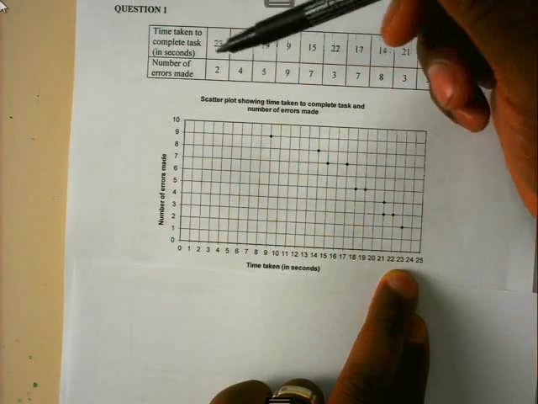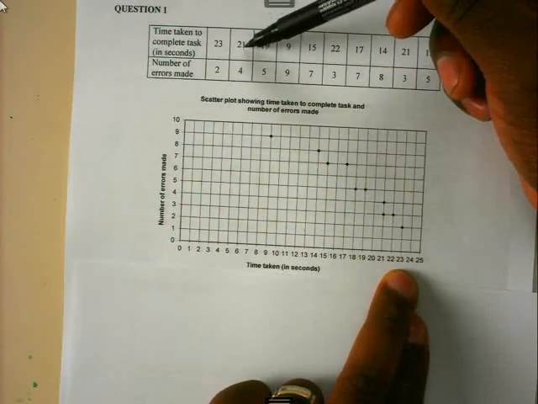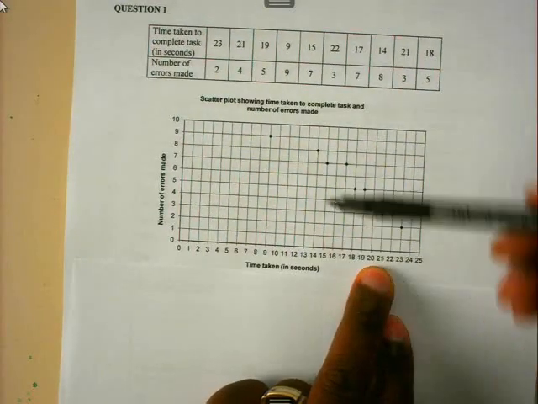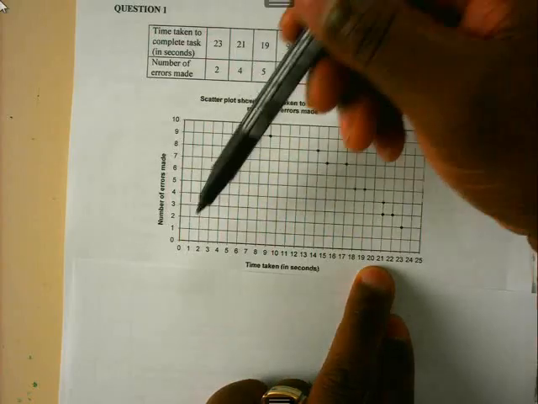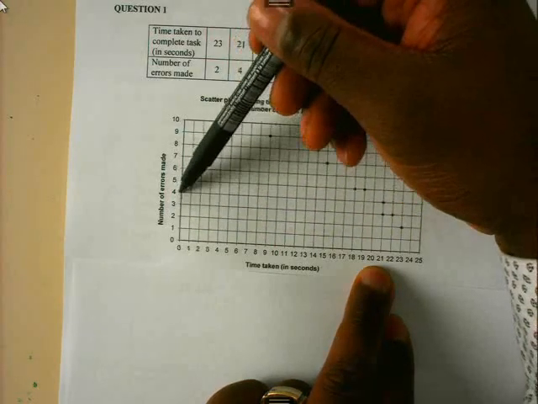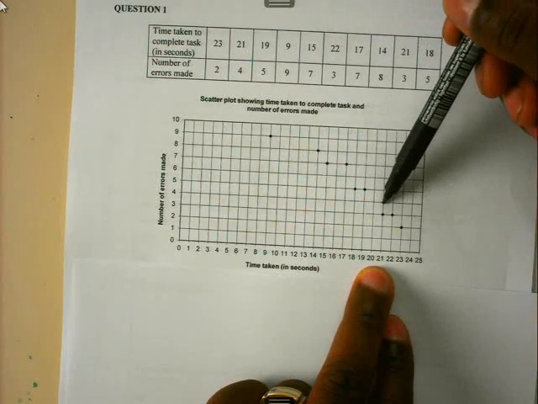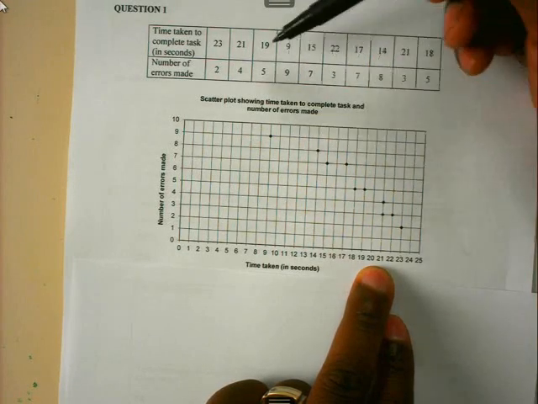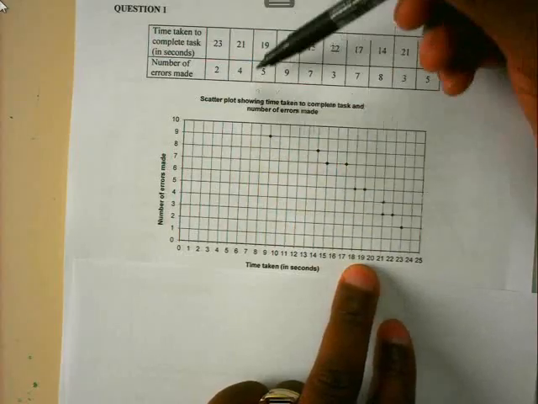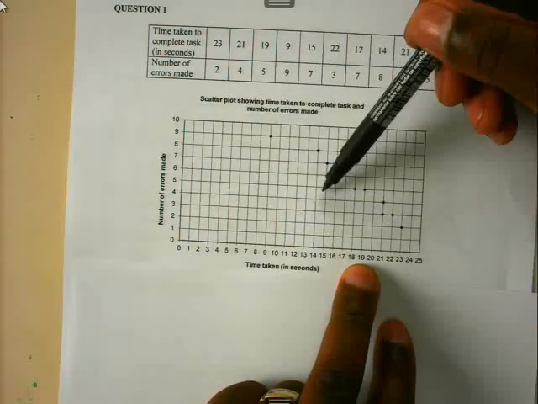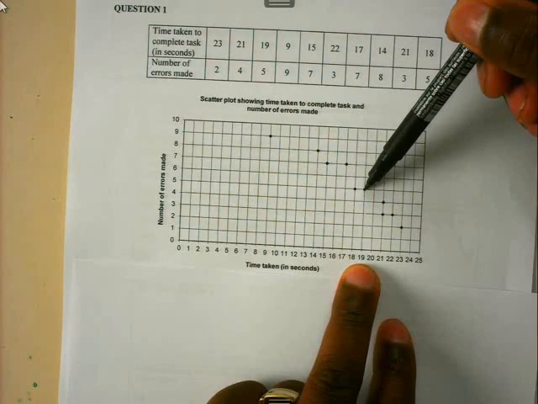The second one, time taken is 21. You go to 21. Here is 21. Errors is 4. Here is 4. Straight that way. This is the point. 19. Go to 19. 19 corresponds with 5. Here is 5. 19. This is the point.